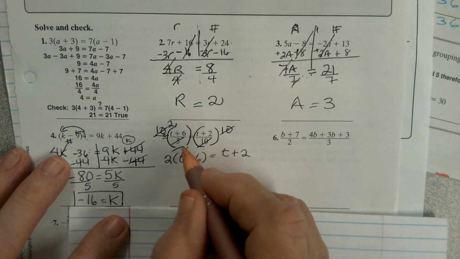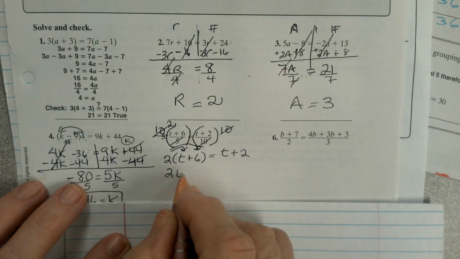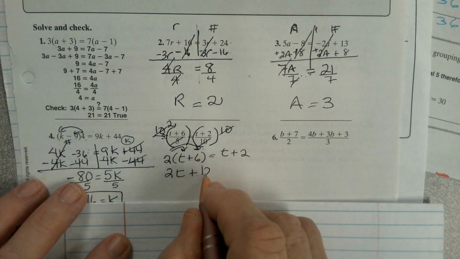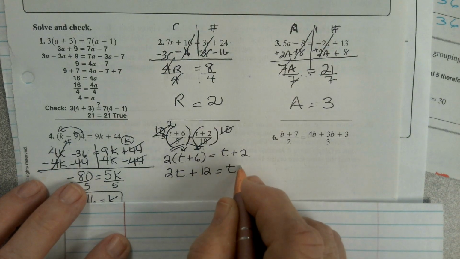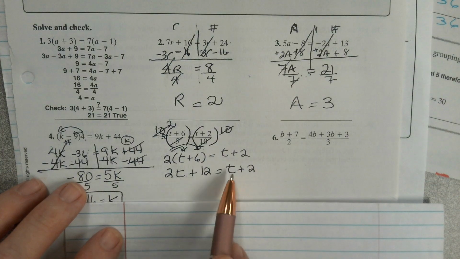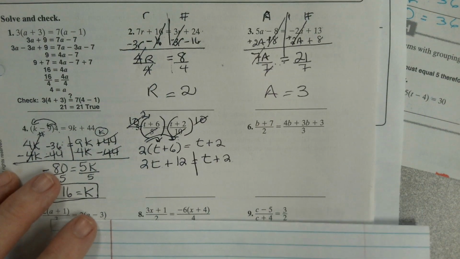Apply it. We have to distribute it. So that's going to be 2t plus 2 times 6, which is 12, equals t plus 2. Well, now I've got nothing else to combine. So now I can go ahead and do my 2 steps in one.